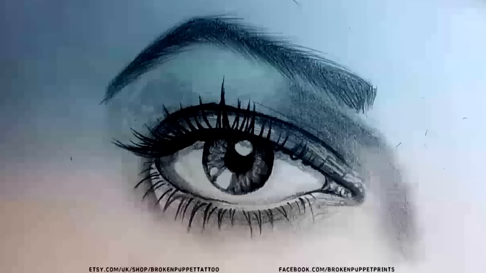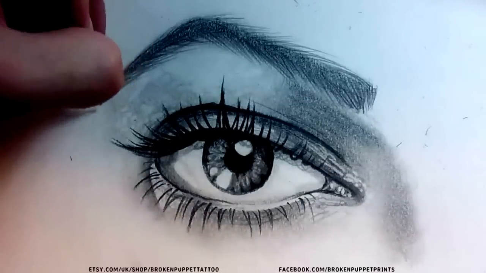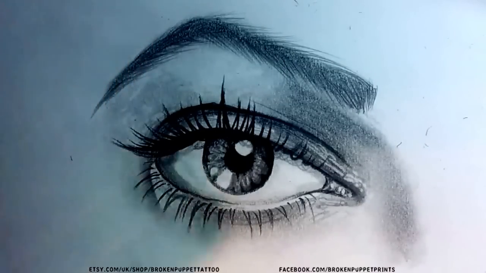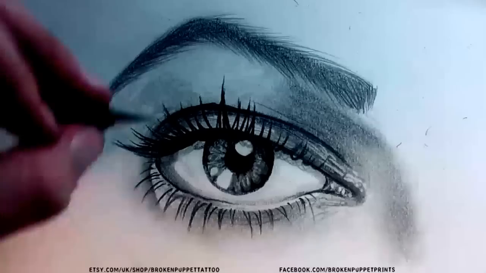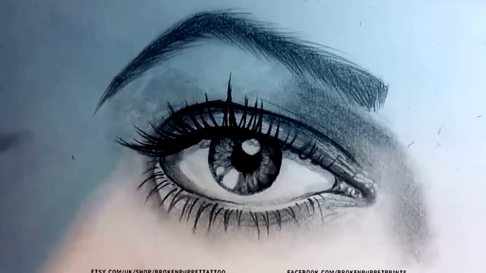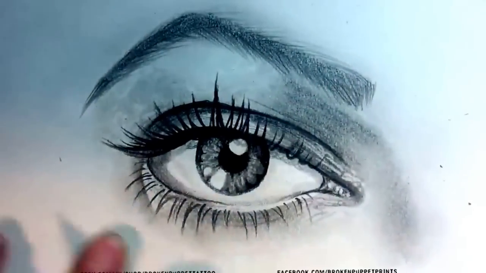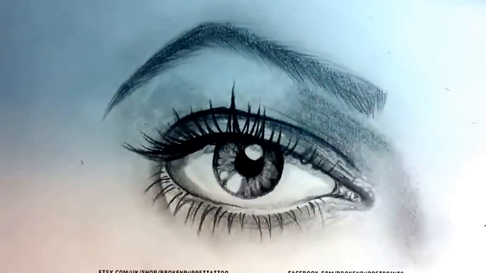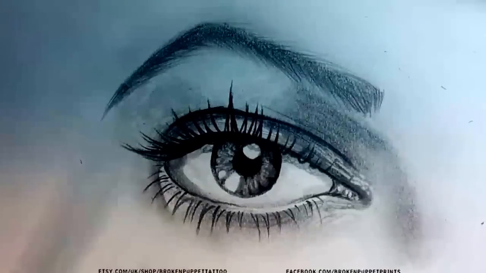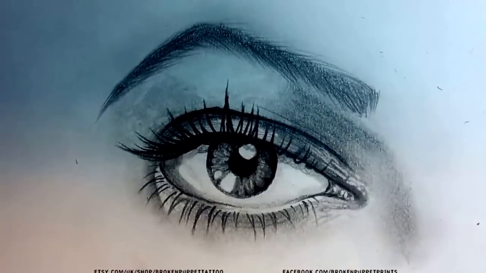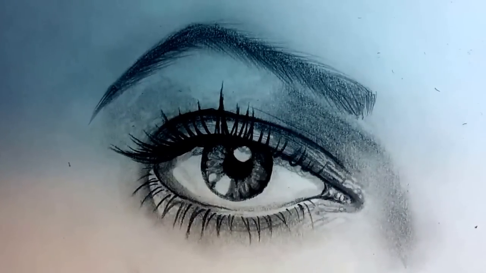Let's get a nice soft eyebrow. You're always going to come to a nice little point at the end. To me, that's always key. And just a little bit of smudge around the outside. And voila, there you have it. How to draw a realistic looking eye.